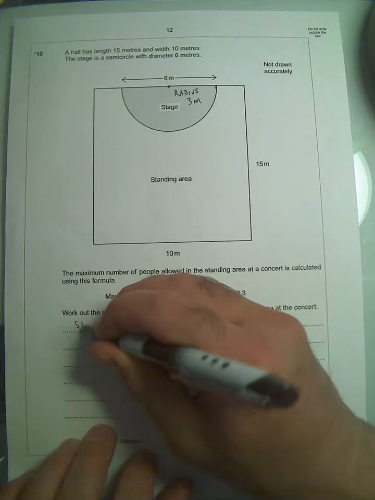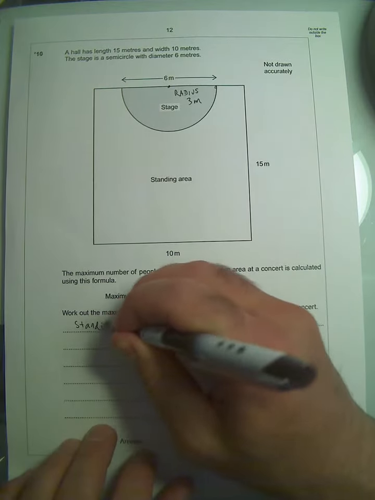So I'm going to write standing area equals rectangle area minus semicircle area. Now the area of the rectangle is just the 15 times 10.